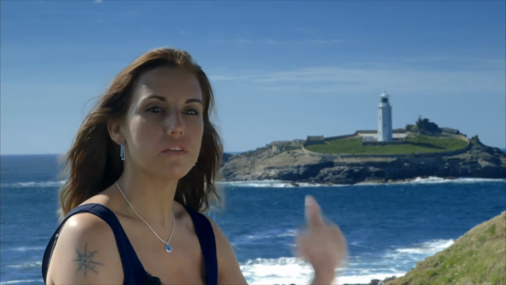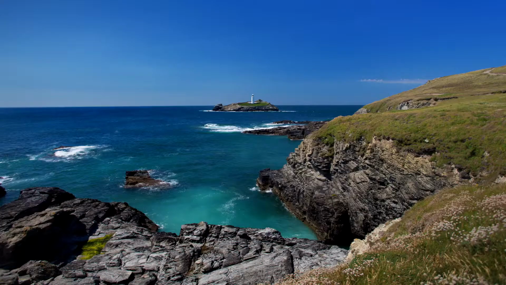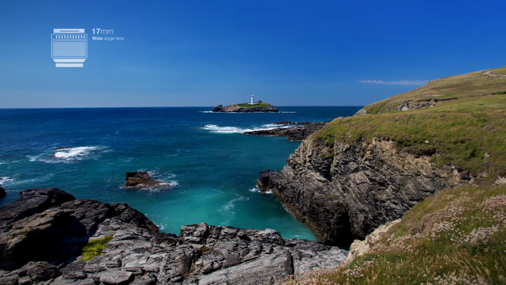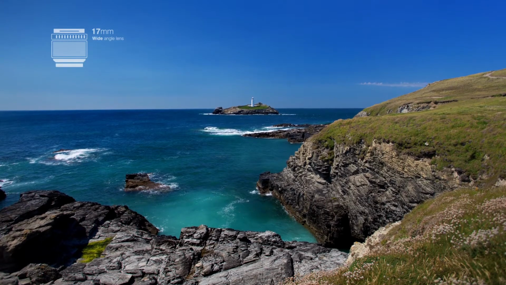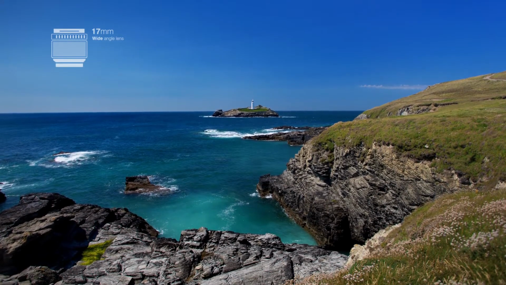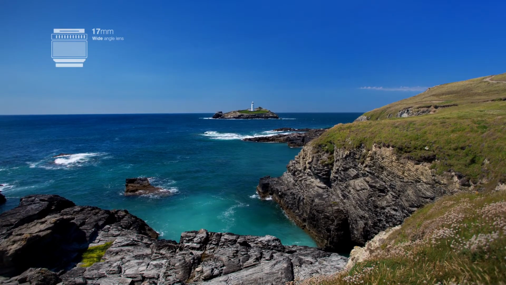What focal length actually means is how much your camera can see. Take for example this lighthouse behind me. If you were a landscape photographer, you might want to capture the whole scene. So you'd use a wide angle. You want to see the sky, the rocks, the sea, just create an atmosphere. So you'd be looking at a wide angle.